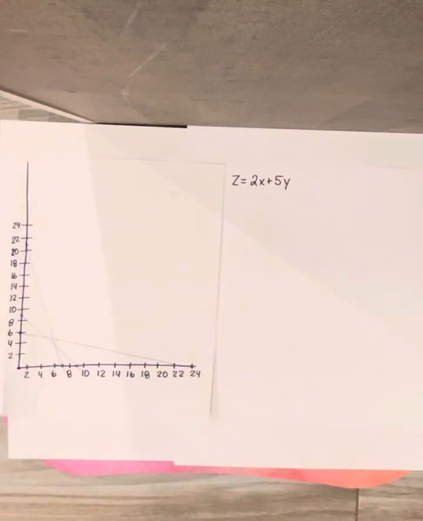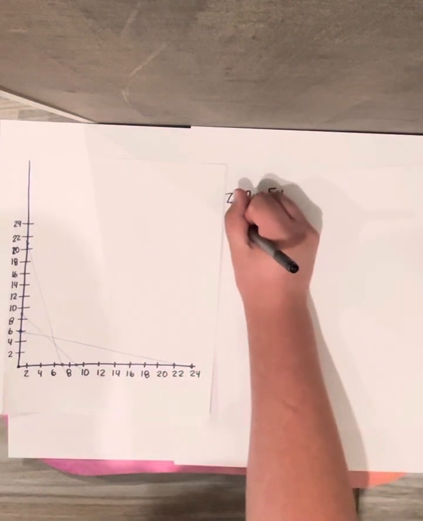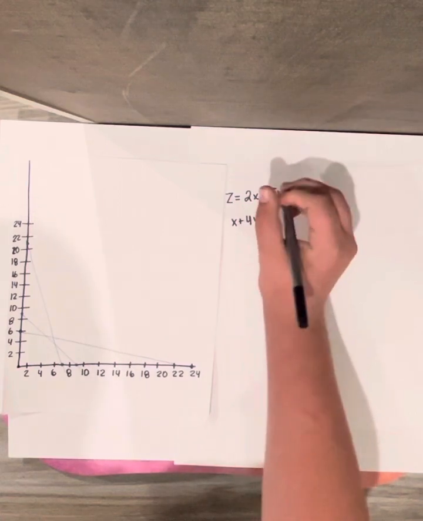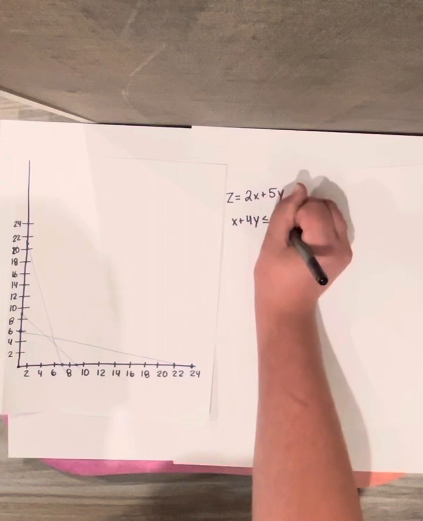Now, linear programming problems have restrictions. They are also known as constraints. So I'm going to list my constraints as inequalities, and then after that I'm going to change them into equations. So my constraints are x plus 4y is less than or equal to 24.